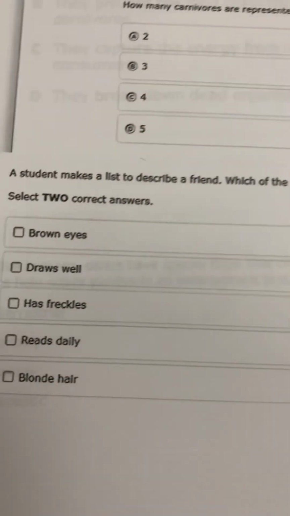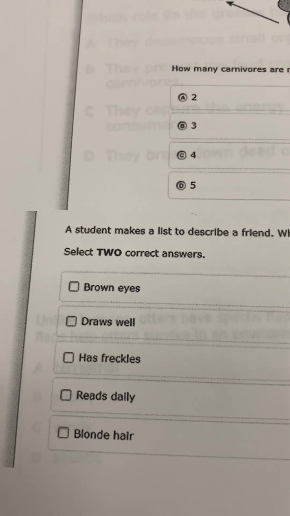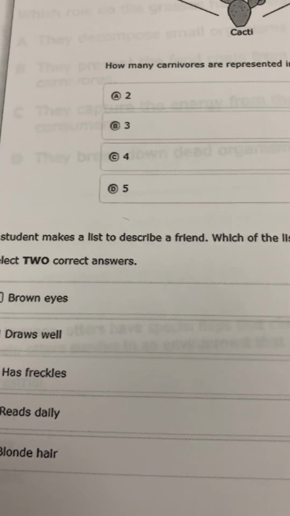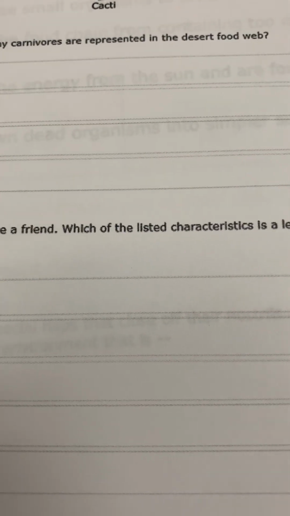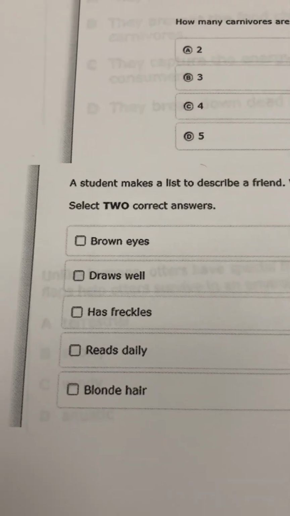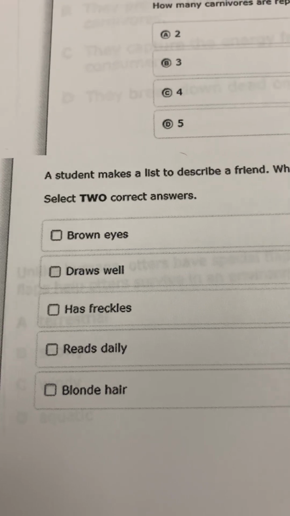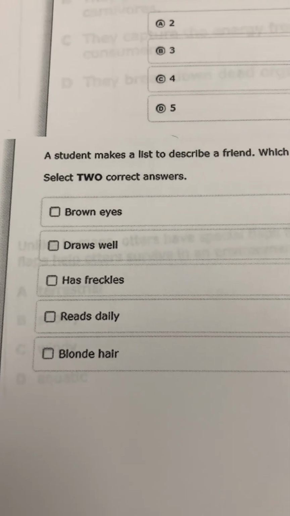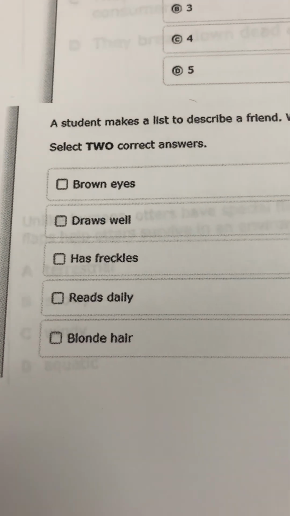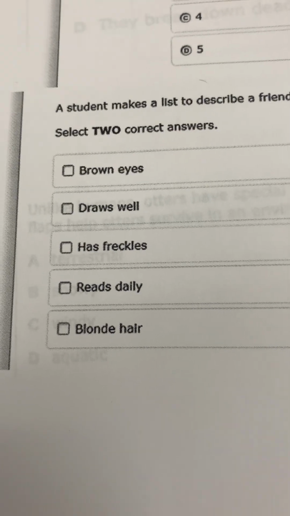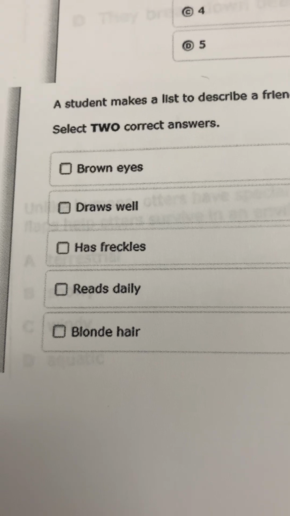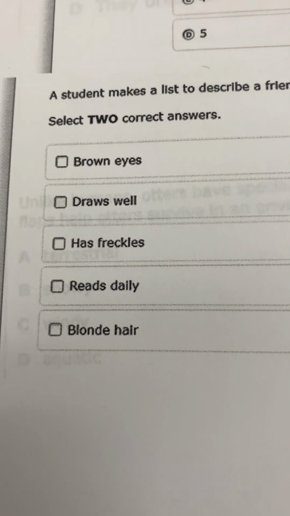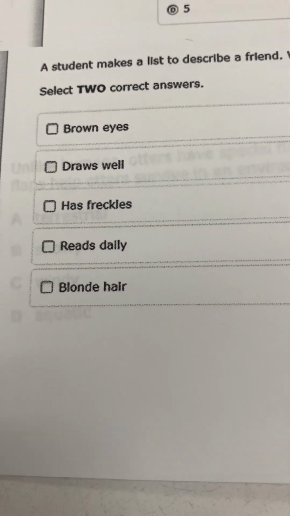The next question down here at the bottom says, a student makes a list to describe a friend. Which of the listed characteristics is a learned behavior? Select 2 correct answers. Is a learned behavior brown eyes, draws well, has freckles, reads daily, or blonde hair?